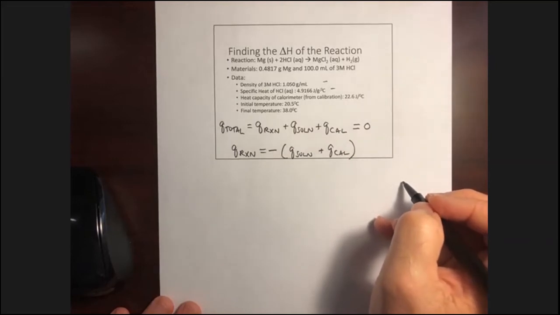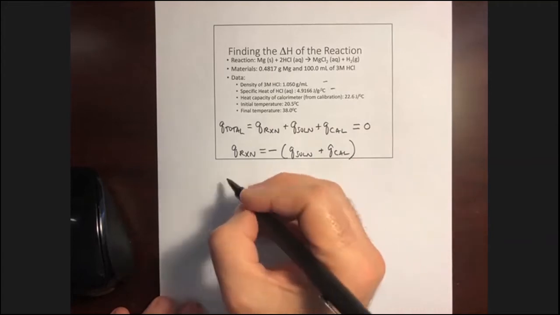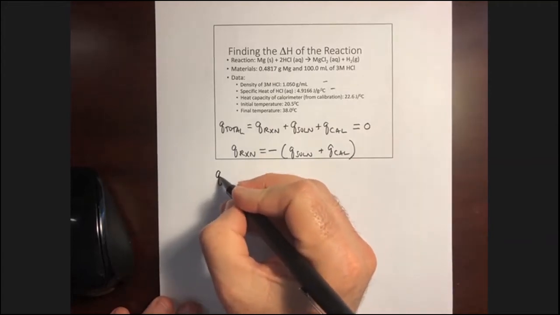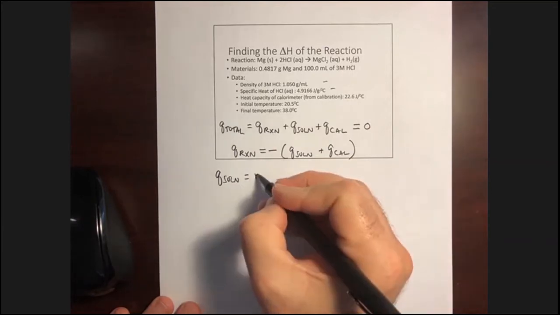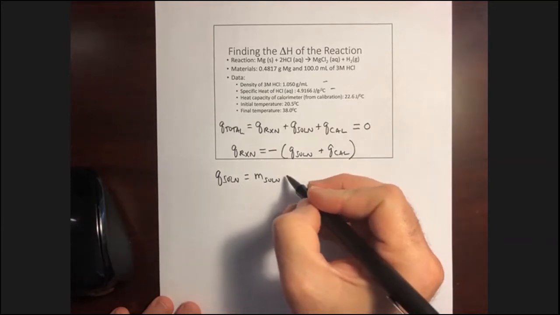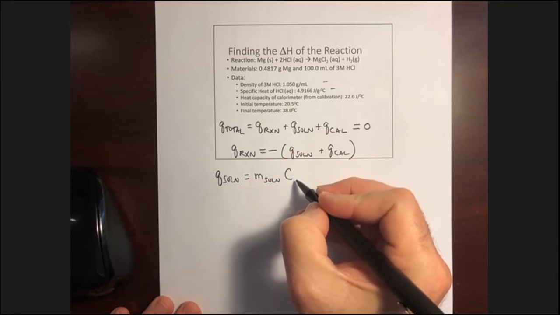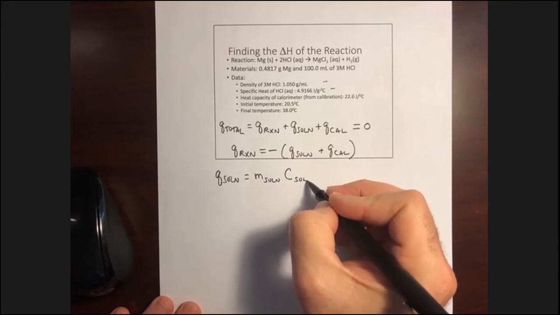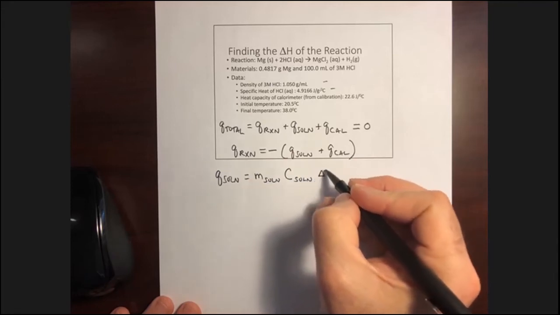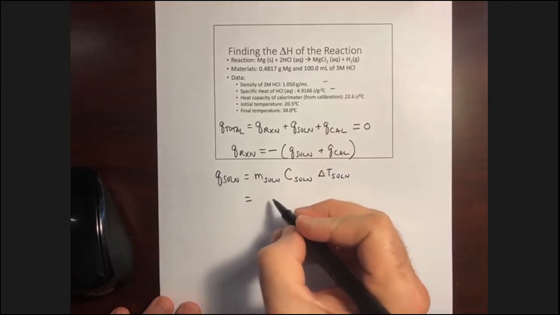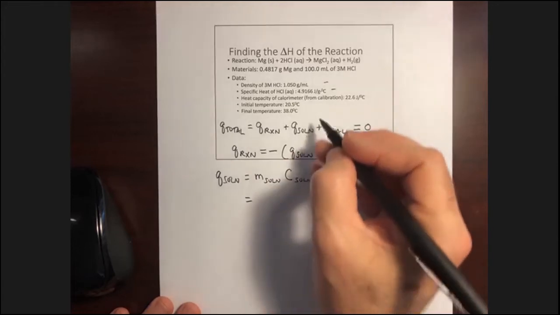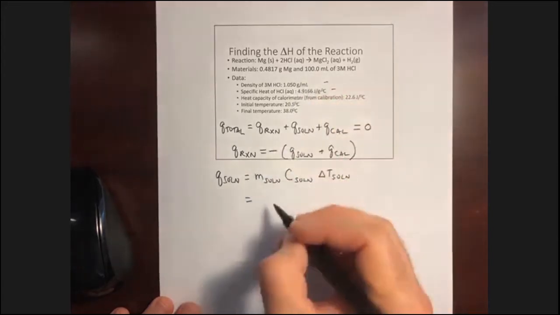All right. We can do this several ways, but to make it simple, let's calculate each one of these independently. What would be the heat exchange for the solution? It would be the mass of the solution times the specific heat of the solution times the temperature change for the solution. What is the mass? Well, we don't know, but we know we have 100 milliliters and we have the density.